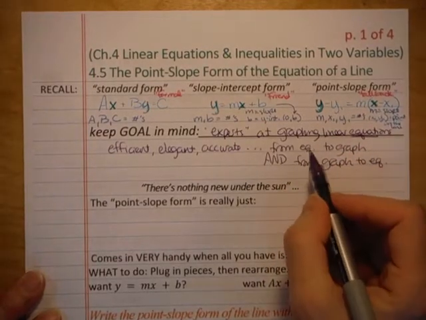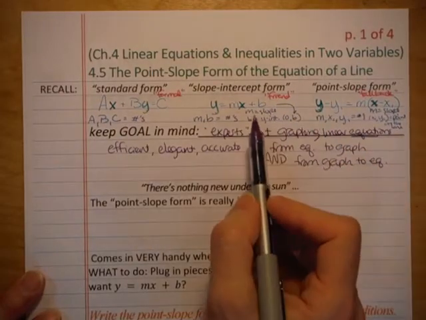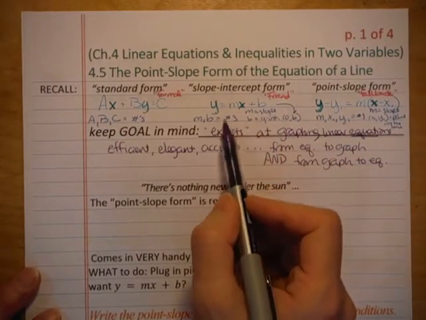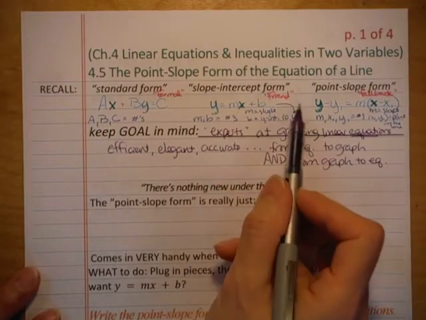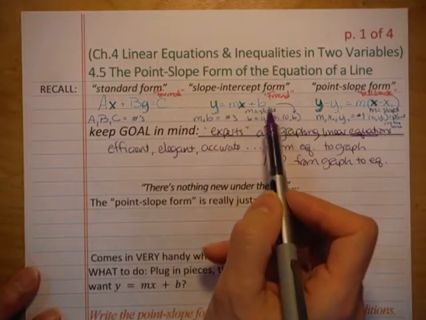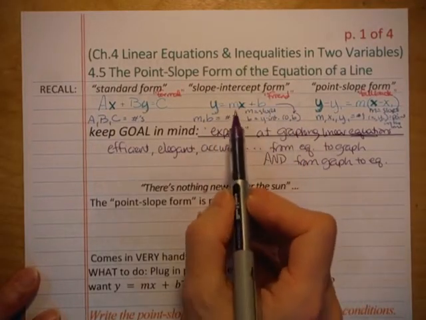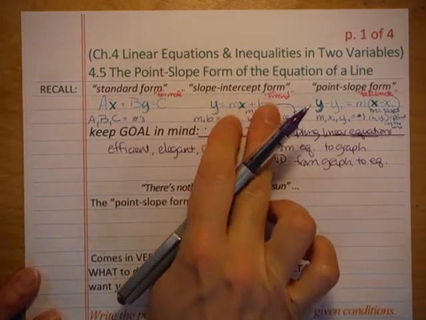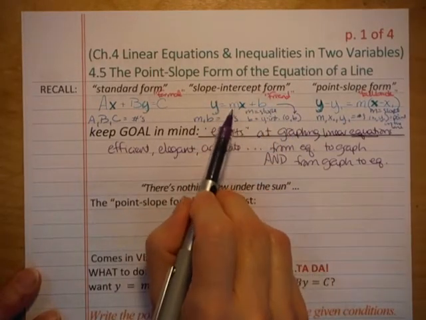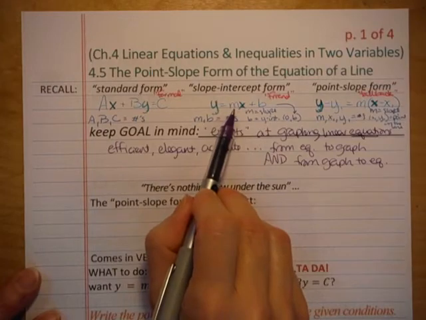And we've had lots of practice from equation to graph, graph to equation when we were working in 4.4 because we had slope-intercept form, and that's our friend because you can look at the equation and create the graph with just plotting a point, connecting it with the movement to the next point.